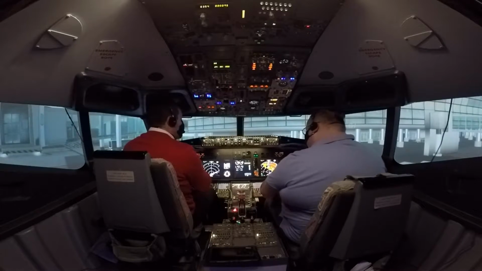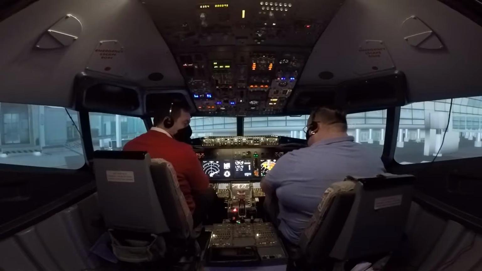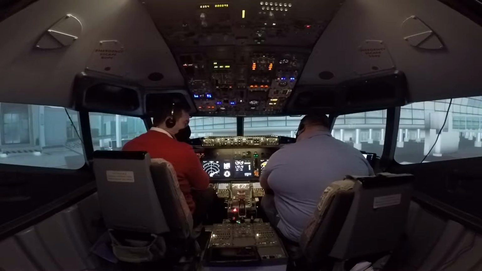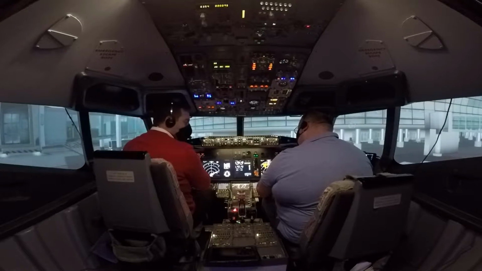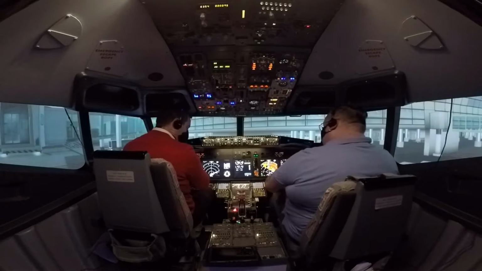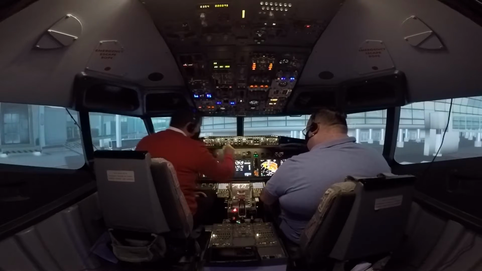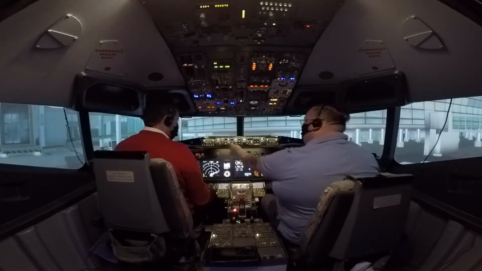The one after that is our rotate speed. That's where we're actually quick enough to take off. So we tap that one twice as well. And then the one after that is our V2 speed, and that's our takeoff speed with one engine if an engine was to fail on us. So we tap that twice as well. So that speed now, this 139, goes into this window here. So you can dial that in for me.